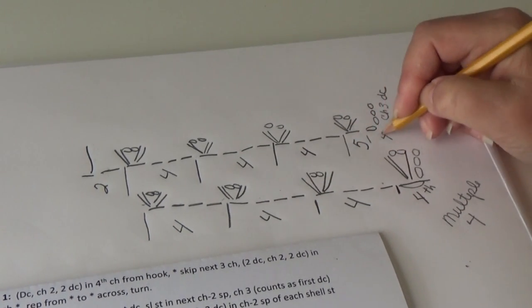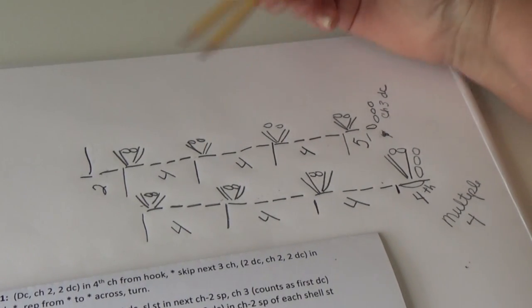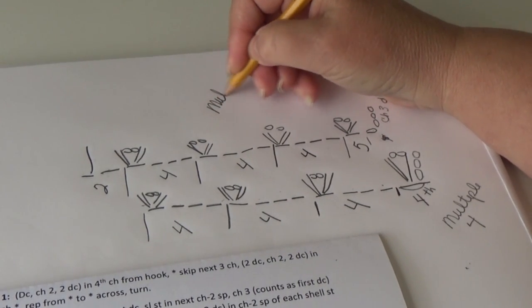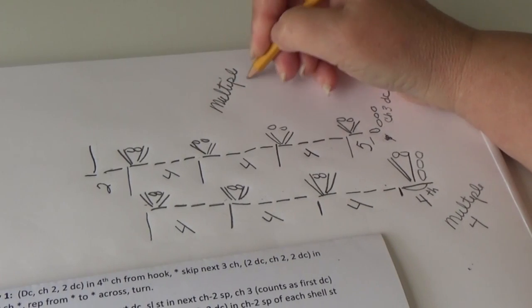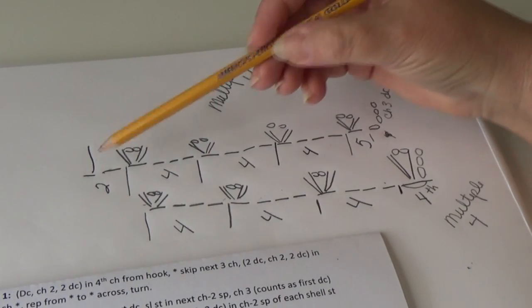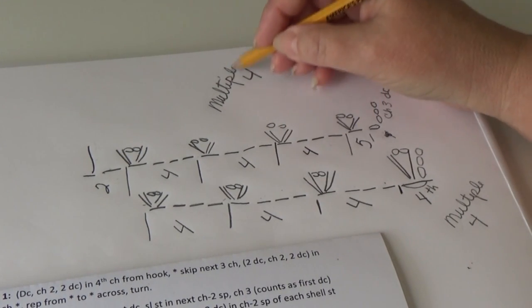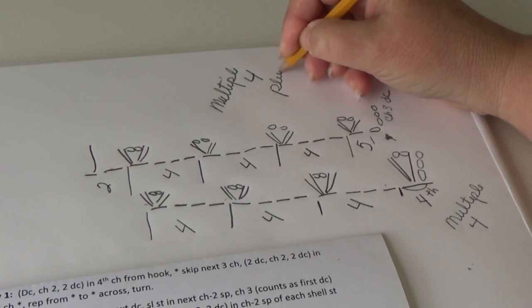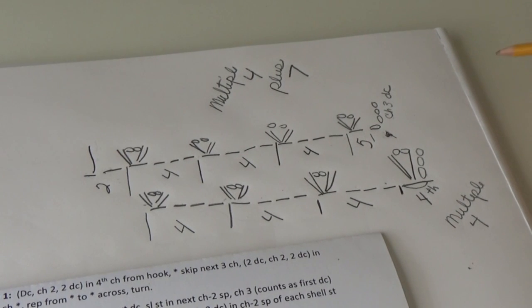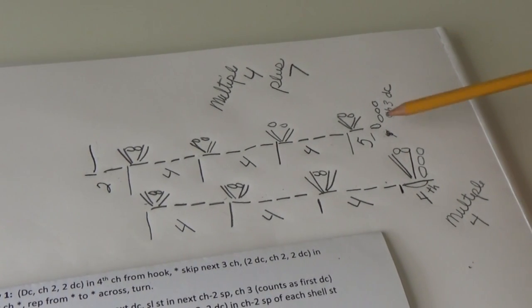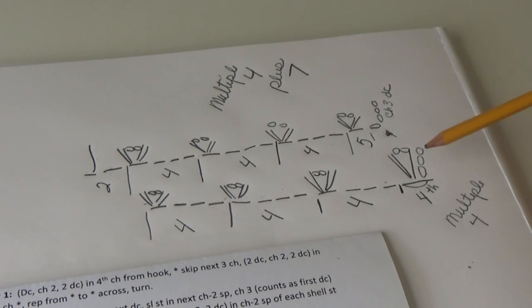So you go 1, 2, 3, 4, and then you need an extra chain for your end. So that's 5. So now it's a multiple of 4, and then you add your ends. This one's 2 and this one's 5. So you do a multiple of 4 plus 7. I hope you understand that. I kind of rattle on. I'm so used to doing it. I hope I make sense to people.